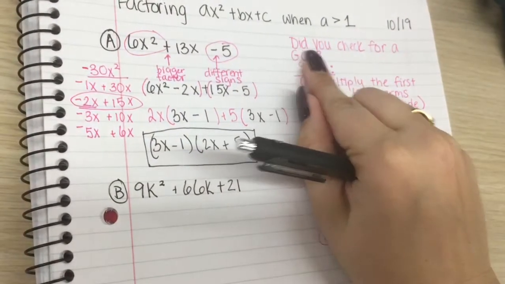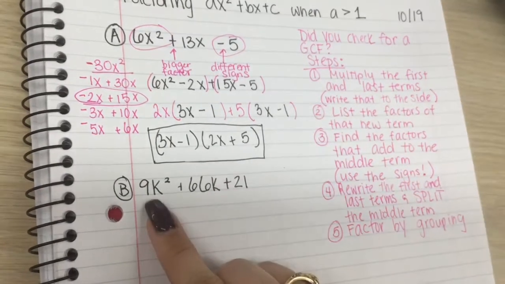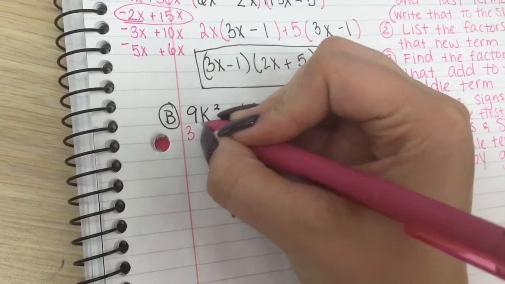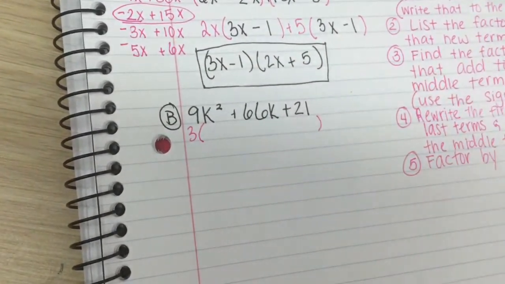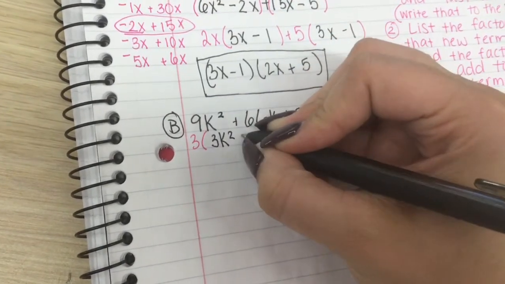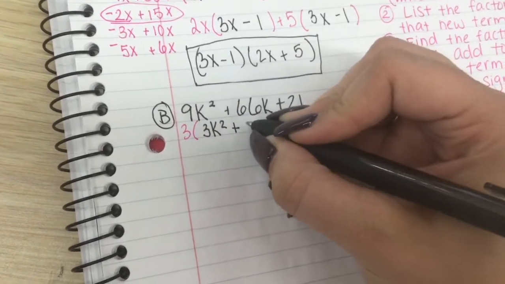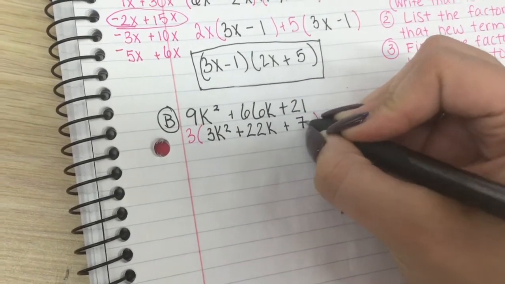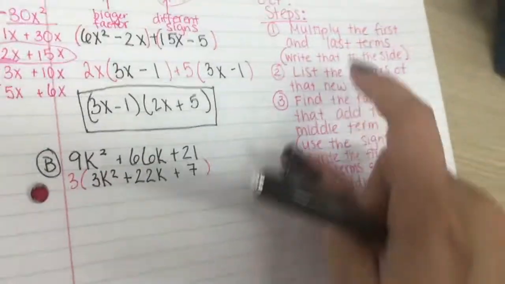So let's look at this one and follow all the steps. Did you check for a GCF? There is a GCF here. So we can factor out a 3 from each piece. So if I take out a 3, I'm dividing it out. So 9 divided by 3 is 3, and then 66 divided by 3 is 22, and then 21 divided by 3 is 7. So I've factored out a GCF.